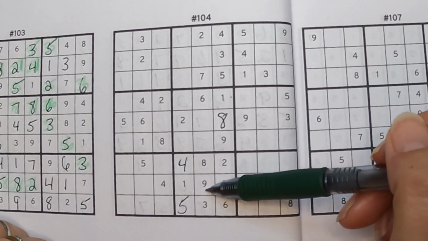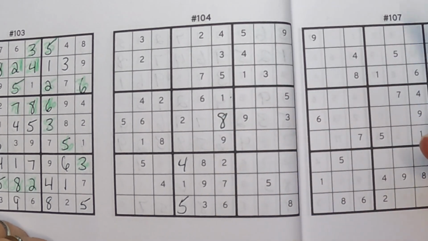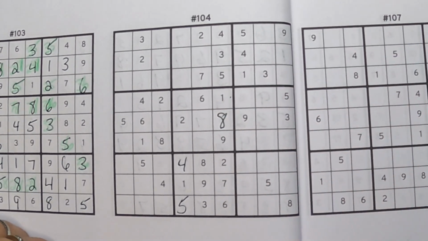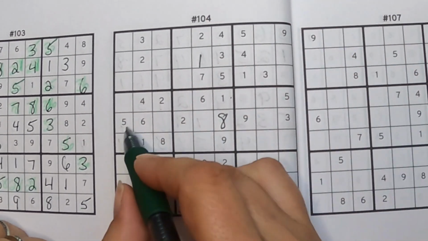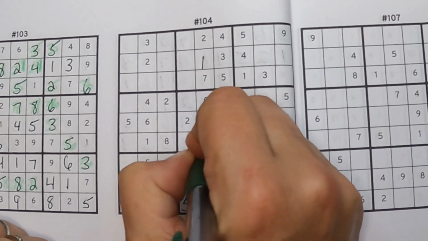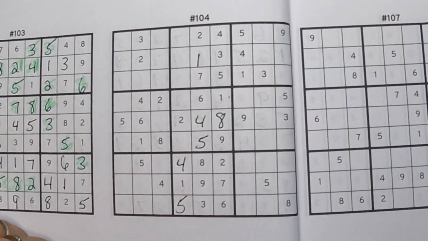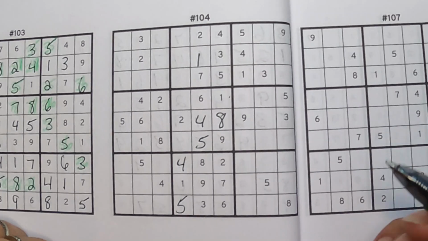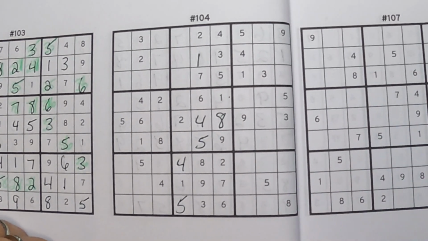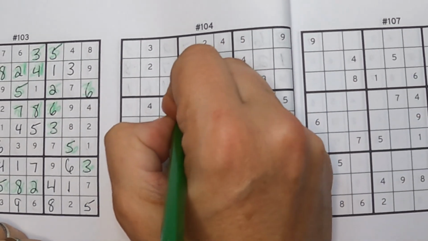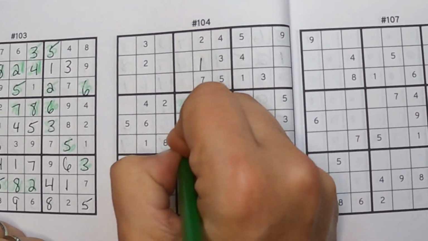For this column, we're missing 1, 4, and 5. We've got 4 and 5 here, so this is our 1. 5 here, so 4, 5. For this box now, we're missing 3 and 7. And I don't see any help. So 3, 7, 3, 7.